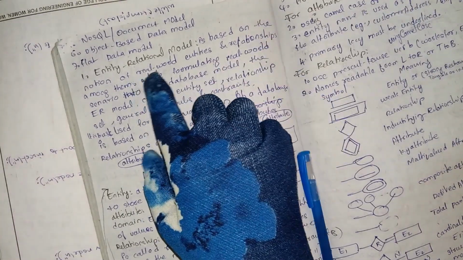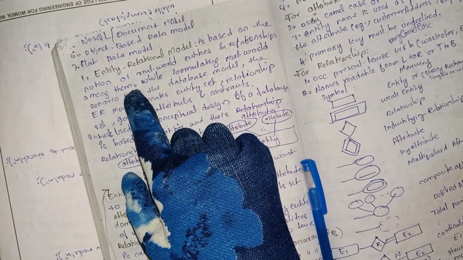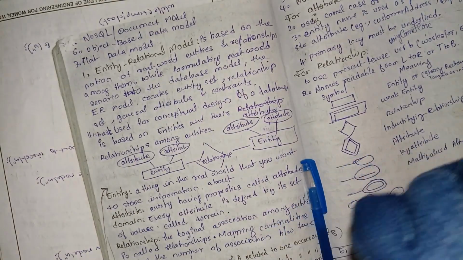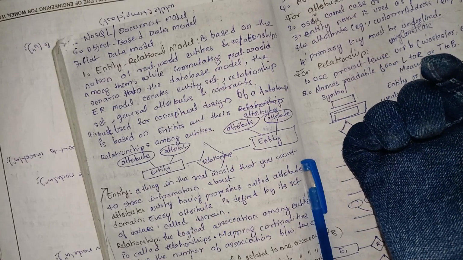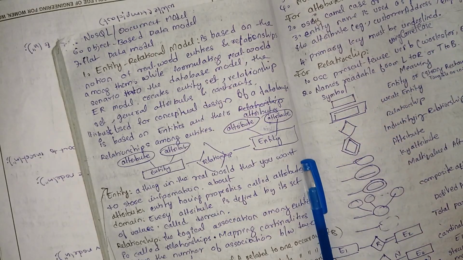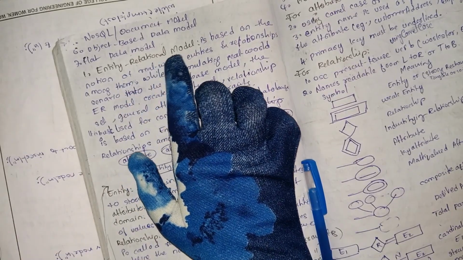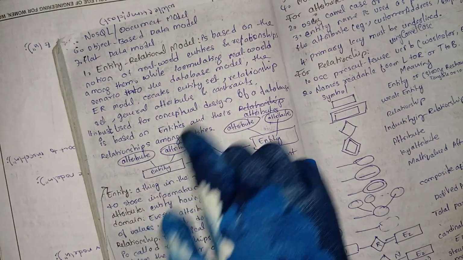It is based on the notion of real world entities and the relationships among them, and how they interact with each other, how the entities are interacting with each other, and what their relationship is. Through the entity relationship model, we will know that.